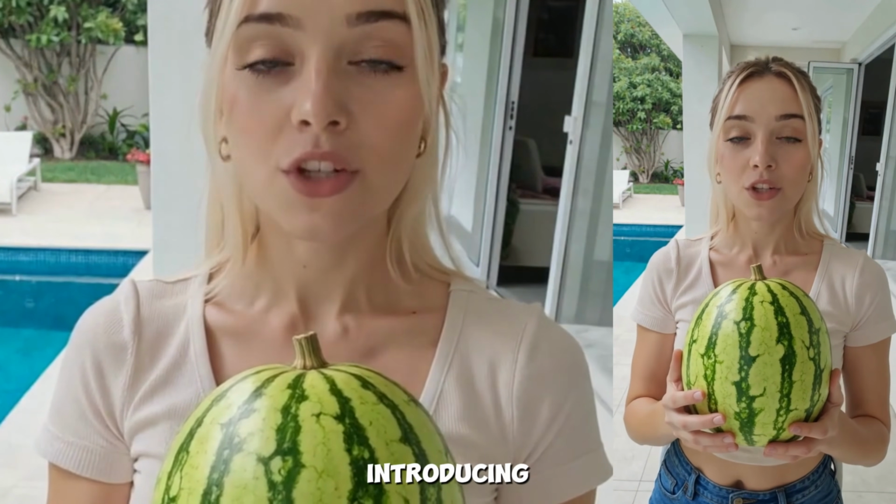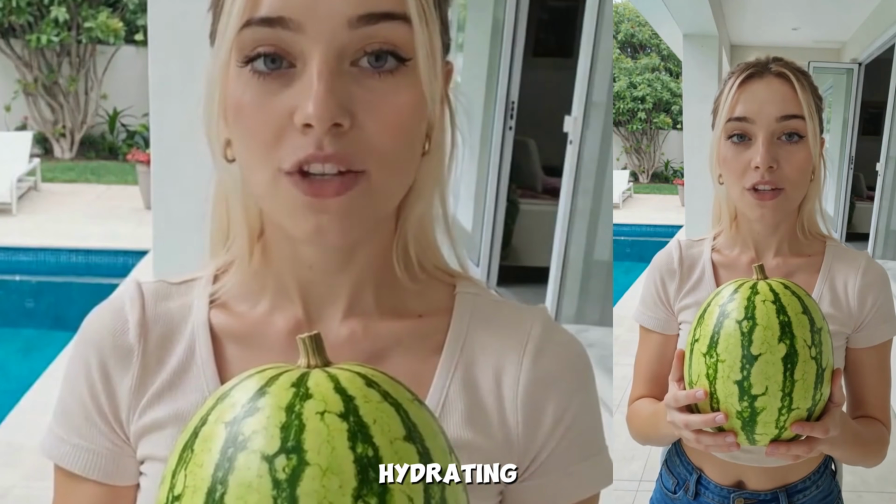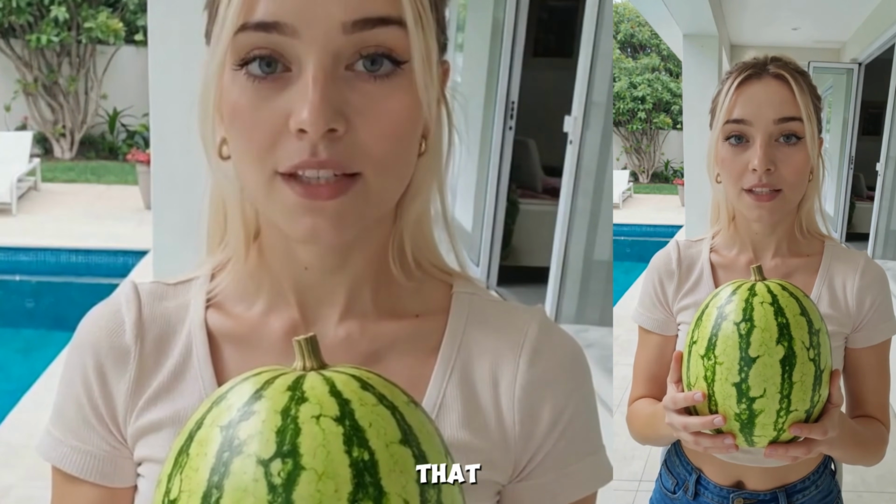Are you tired of fruits that don't explode with joy? Introducing watermelon. Hydrating, delicious, and 92% better than your ex. Be cool, eat watermelon. Now available everywhere that sells fruit.